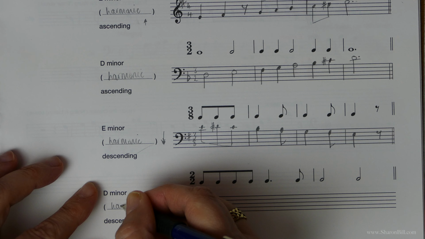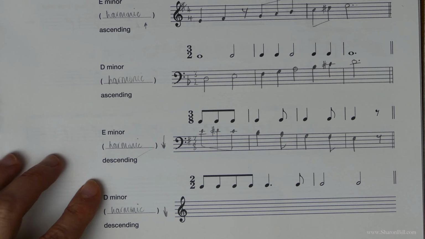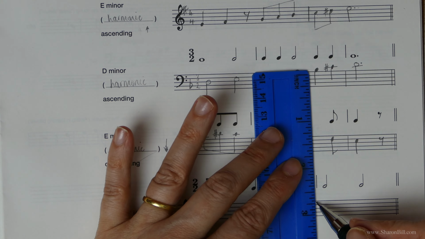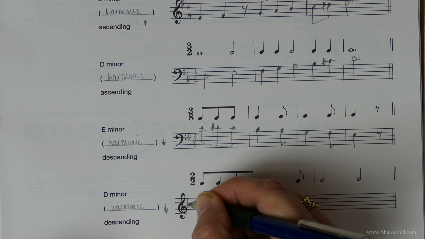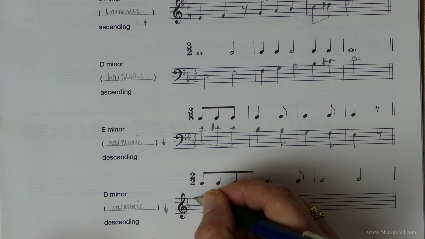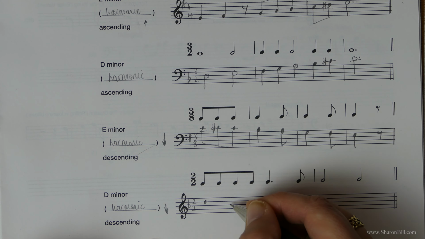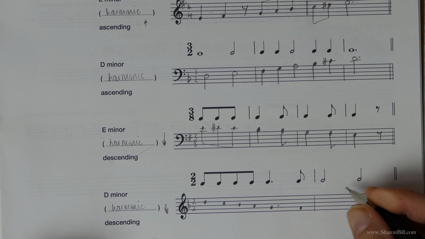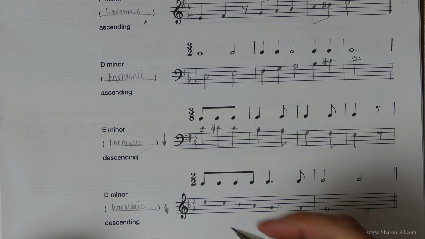So it's D minor harmonic form again, coming down, descending. Get all the bits and bobs in place. D minor's got a key signature of B flat. We're in the treble clef, so it's there on that middle line. Time signature. So I'm going to start on this D here. Line space, and we've ended on D, beginning and ended on D, so we're okay.